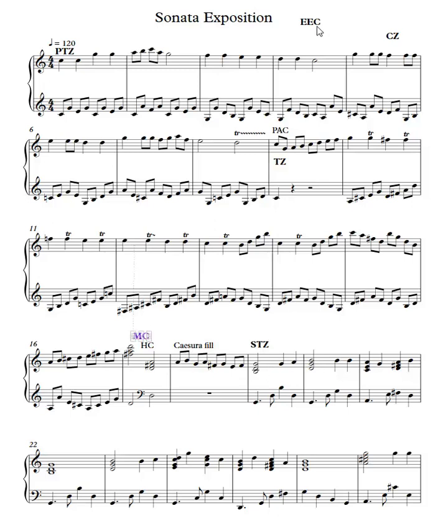We have the essential expositional closure, the EEC, and the CZ, the closing zone. So what we're looking for is the first real perfect authentic cadence that ends this secondary theme zone. Now it's important that it's a perfect authentic cadence that's not followed by the same material. It's a perfect authentic cadence that ends it and moves us on to something else.